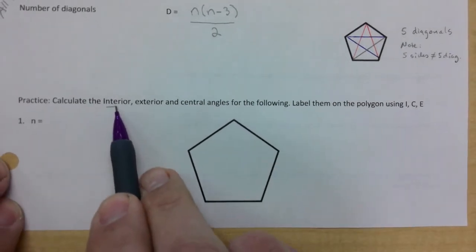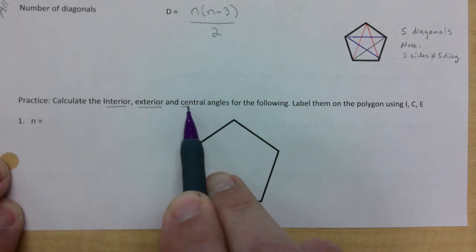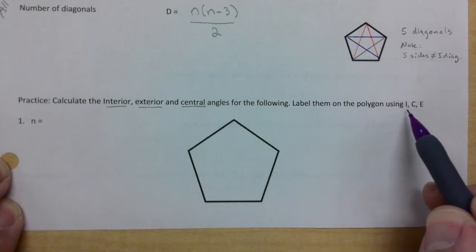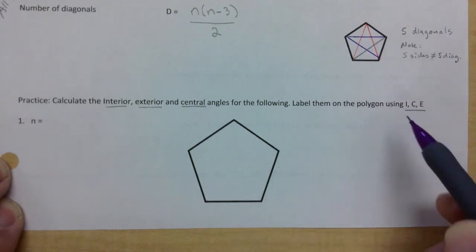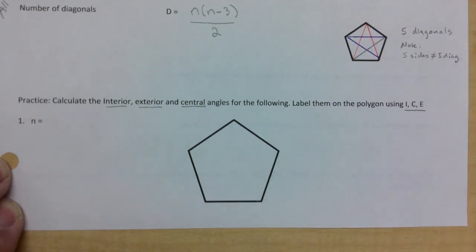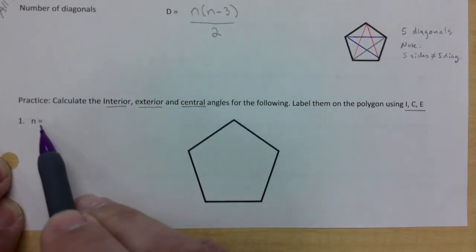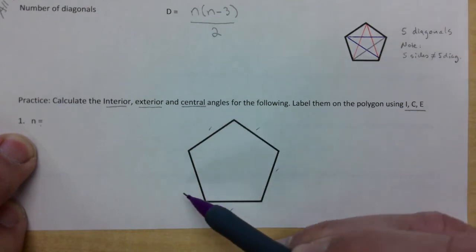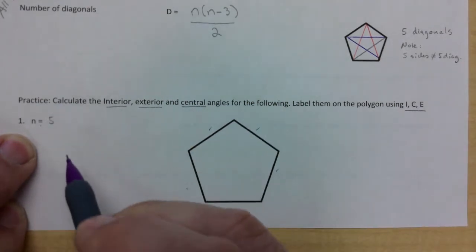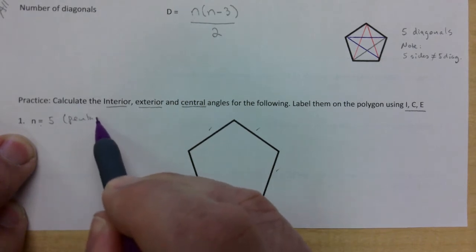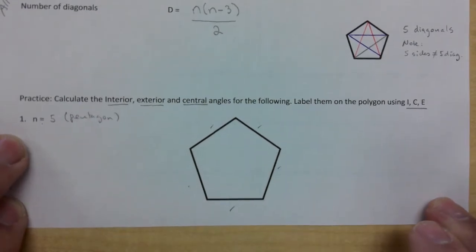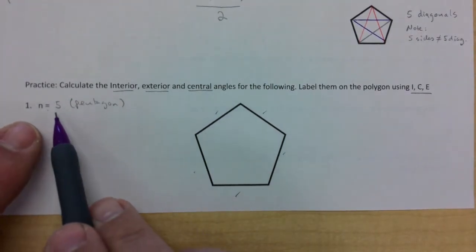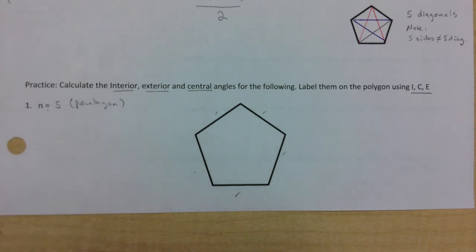Calculate the interior, the exterior, and the central angles for the following. Label them on the polygon using the letters I, C, and E: interior angle, central, exterior. So the number of sides, that's always what you need to start with. So 1, 2, 3, 4, 5. Not too bad, right? It's a pentagon. You don't need to write the name down ever, but if I talk about a pentagon, you should know that it's 5 sides.